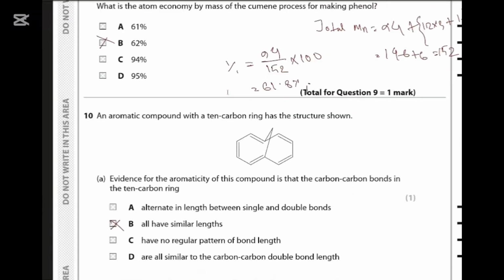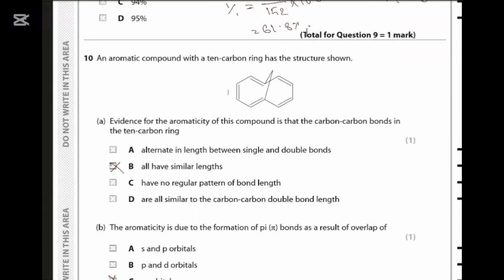Then we move on to question number 10. An aromatic compound with a 10 carbon ring has the structure shown. Evidence for the aromaticity of this compound is that the carbon-carbon bonds in the 10 carbon ring. For it to show aromaticity, the pi bonds must delocalize like in benzene and form a ring where each of the bonds has the same length and same bond energy.